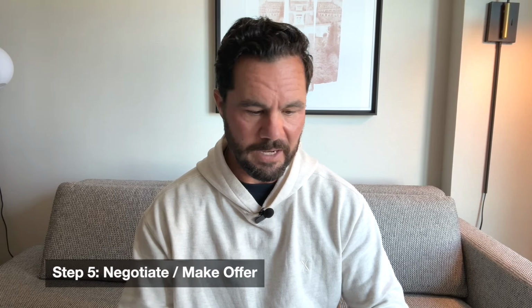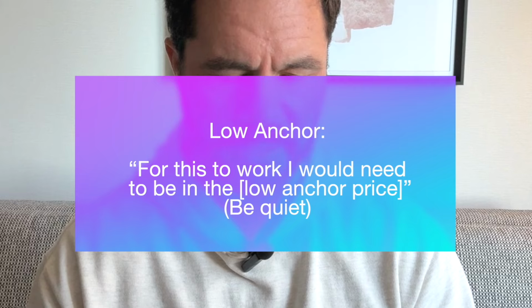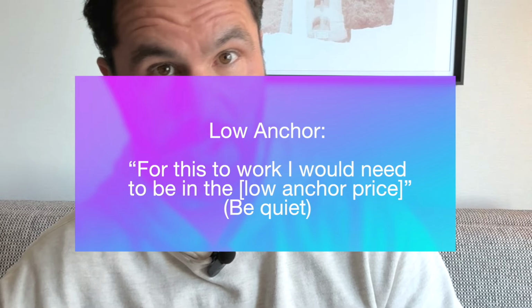And then step 5 now is to negotiate up to that maximum allowable offer. Okay, so when you make that cash offer, you want to really control the frame here. You want to start with your low anchor so that you have room to negotiate up to that contract price I just talked about. So here's how this looks. You're going to say something to the effect of, for this to work for me, I would need to be in the low 100s, high 200s, around 150. This is a ballpark. The low anchor is a ballpark. It's not a concrete specific number. It's a ballpark number, and it needs to solicit a no, meaning it needs to be ridiculously low.